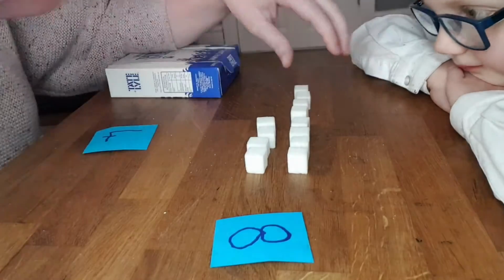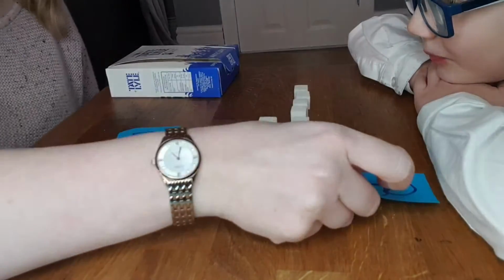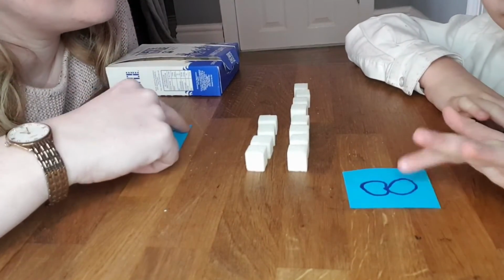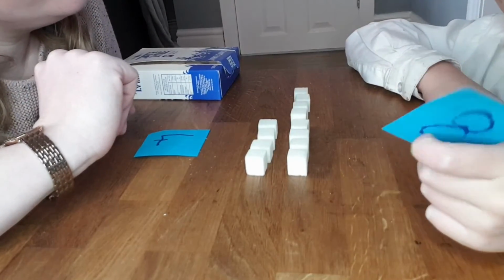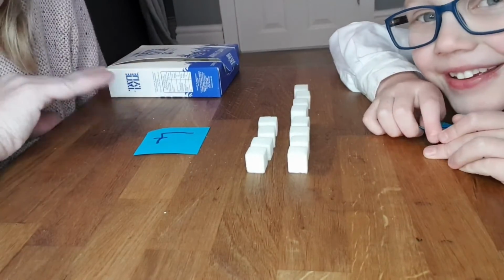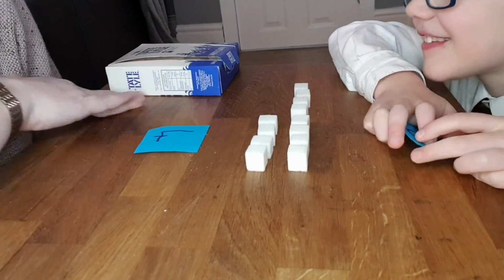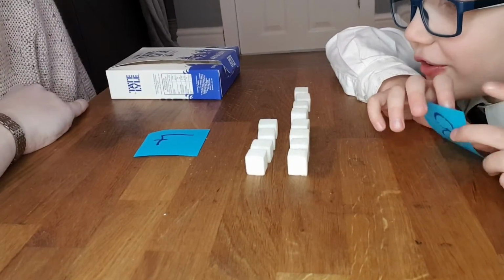Okay, what can you tell me about the numbers 8 and 4 using the word more? 8 is more than 4. Well done. Okay, what can you tell me about the numbers 8 and 4 using the word fewer? Fewer than. 4 is fewer than 8.